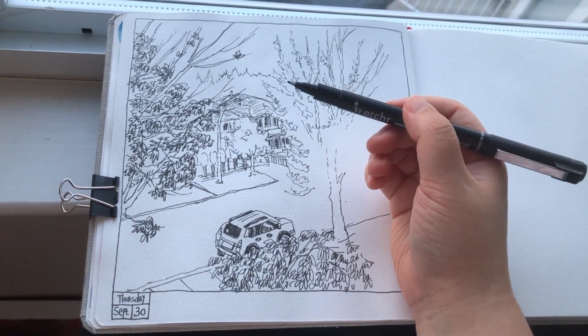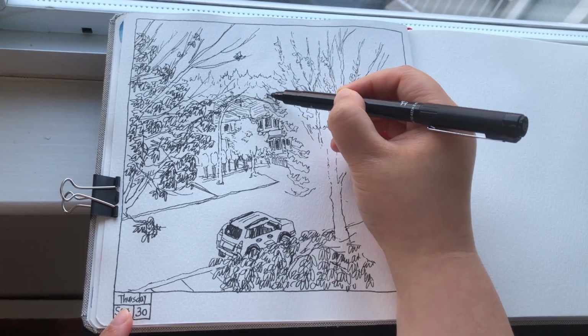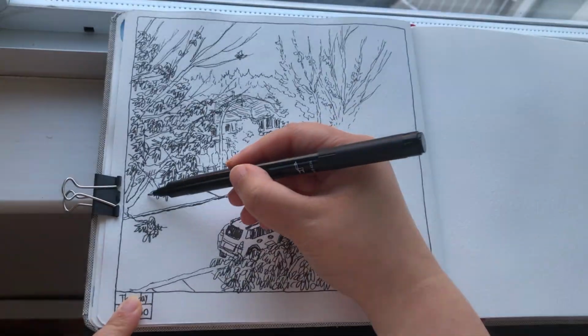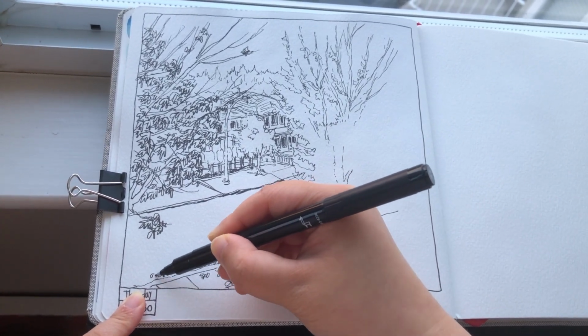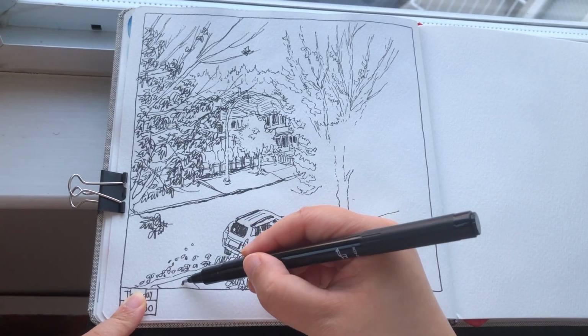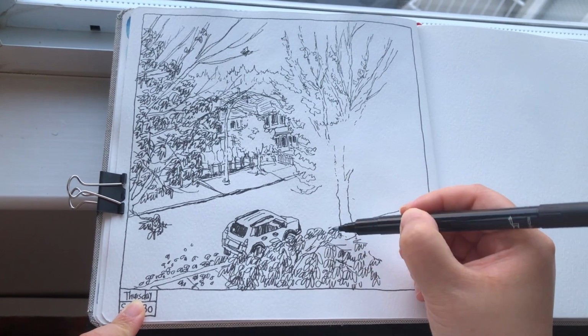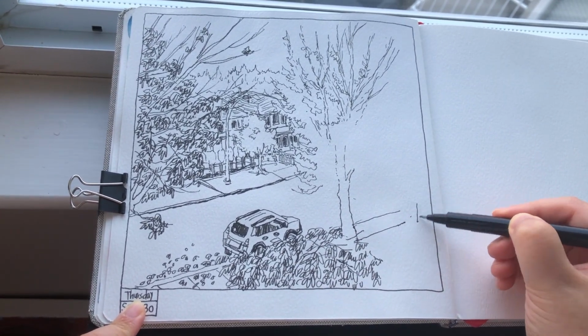Okay, just adding a few more leaves and a little bit more detail for the forest in the distance. Okay, so now I'm starting to draw these fallen leaves on the sidewalk and on the street. Again, we don't have to stress too much about these details. Just draw as many leaves as you can.